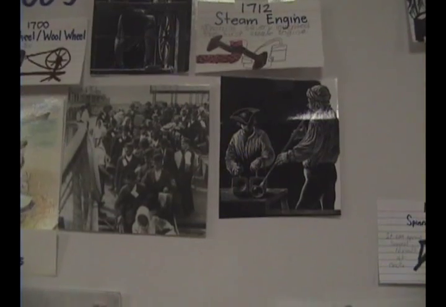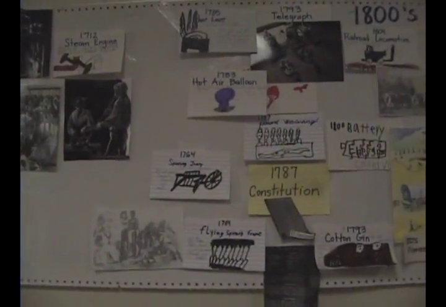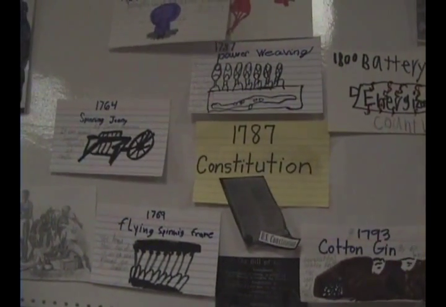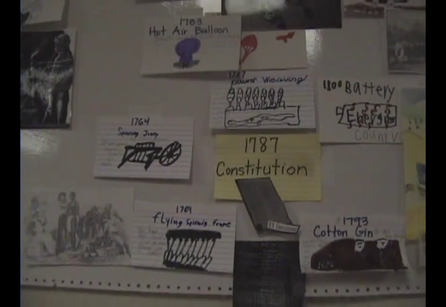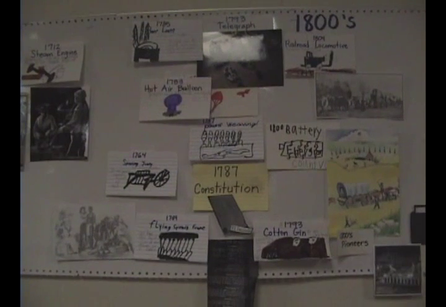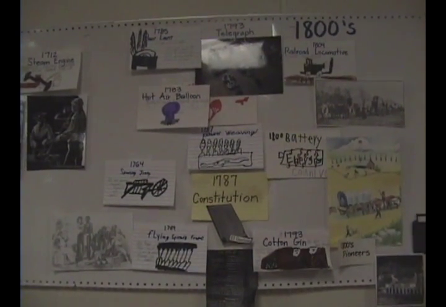In 1787, after the Revolutionary War, the Constitution was written about our new country. It was the rules of the United States. Many people were worried that it didn't tell anything about people's rights and freedom. So they added the Bill of Rights. It is the first 10 amendments to the Constitution.